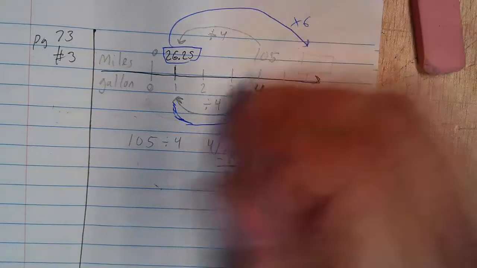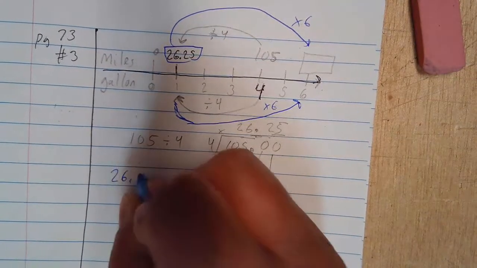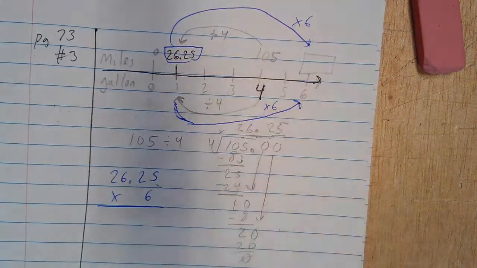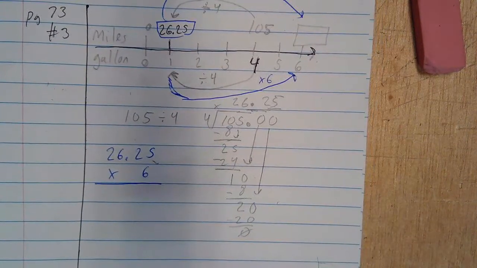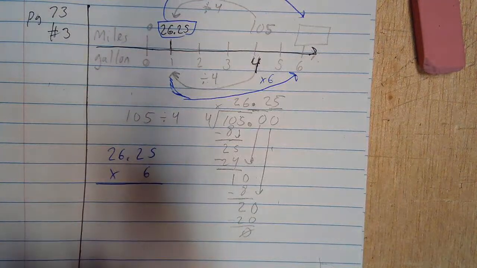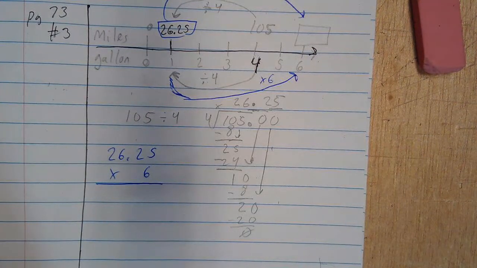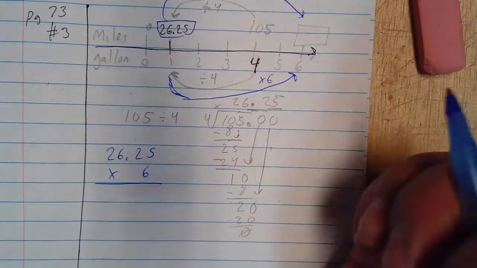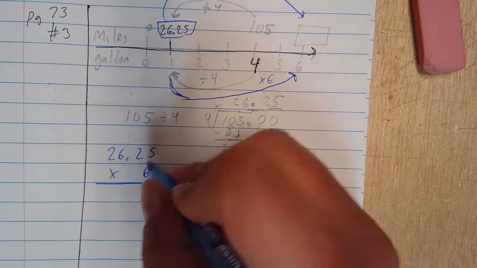All right. 26.25 by 6. Now I realize some of you have problems with this decimal point. It freaks you out. It's just a dot. For right now, it definitely means more than just a dot, but in your head, while you're doing the math, just think of it as a dot. It's not there to harm you. It's just a little dot. Just do the math without the dot in your head, okay? 6 times 5 is 30.